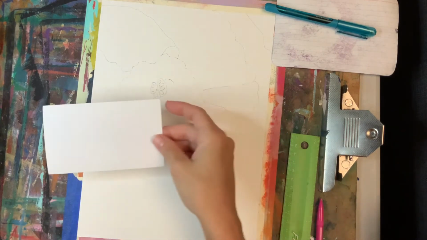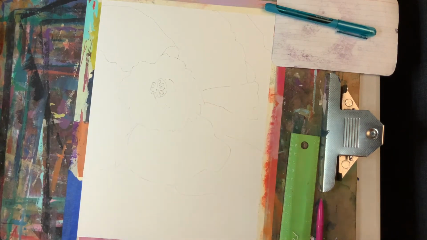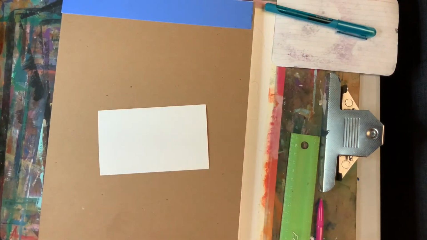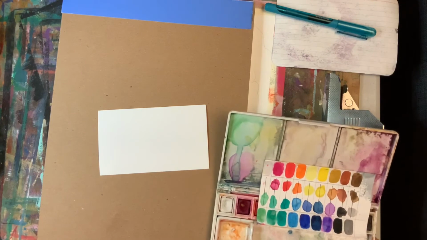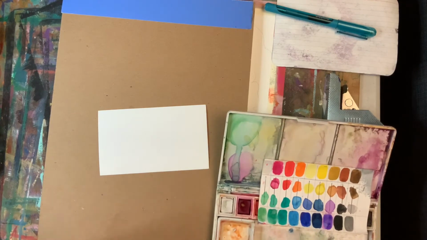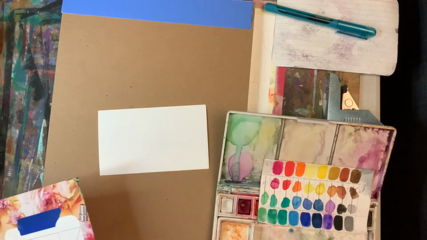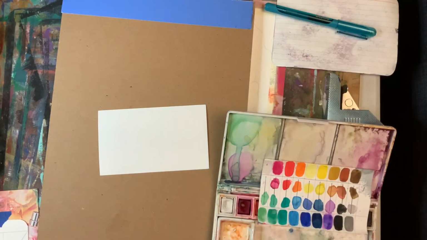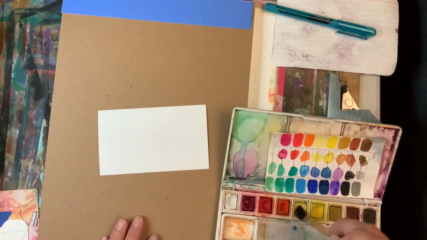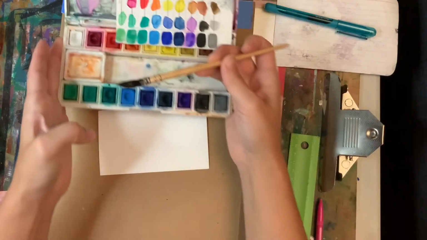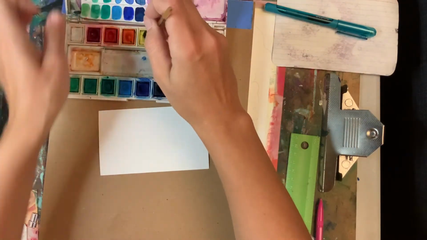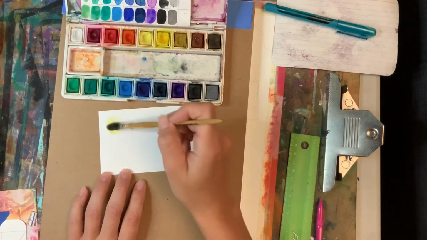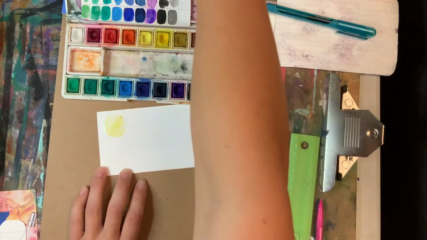I have a little note card, so that I don't paint on my picture, which I do quite often, and I'm going to test out some colors and see what I want to go together. So, my yellows on this palette.